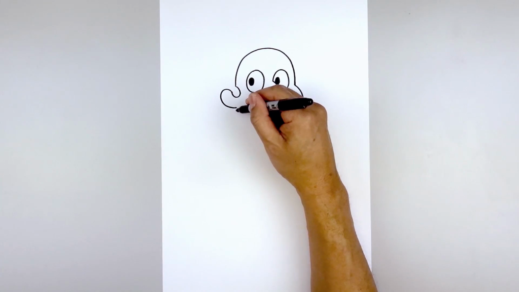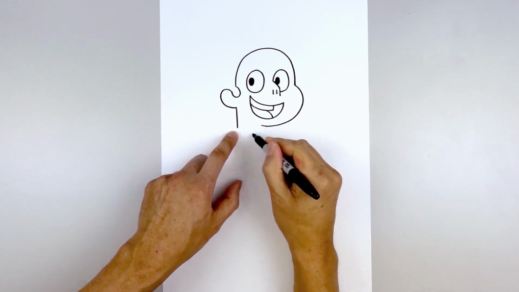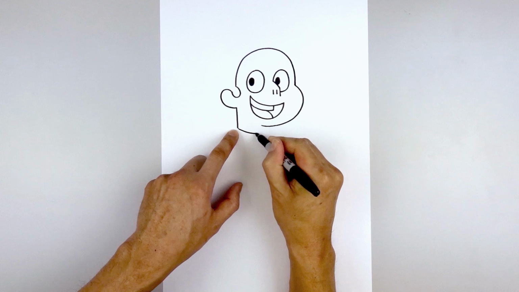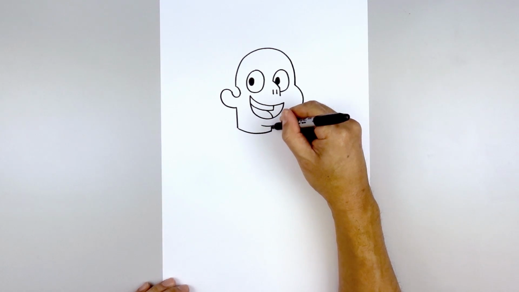Now from the bottom of the ear, we're going to come straight down the back of the neck, down towards the collar. Now we're going to curve down the collar, coming down, and then up underneath the chin, and we'll pull that straight up.